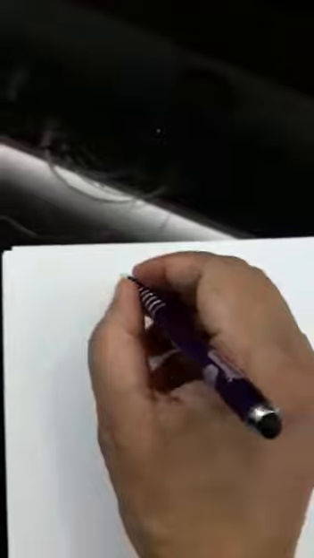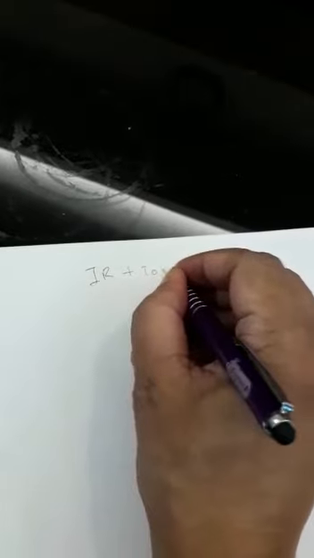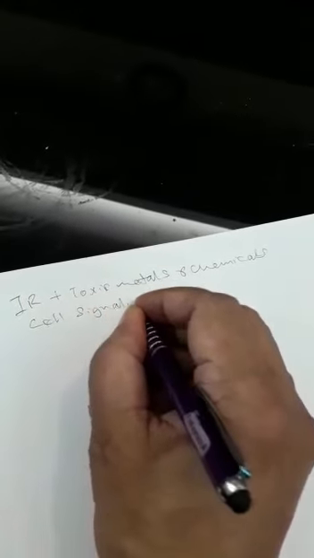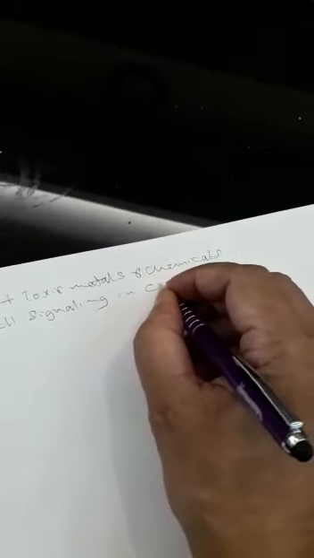Hi everybody. This is how insulin resistance works when it involves toxic metals and chemicals. This is the cell signaling in the cells.